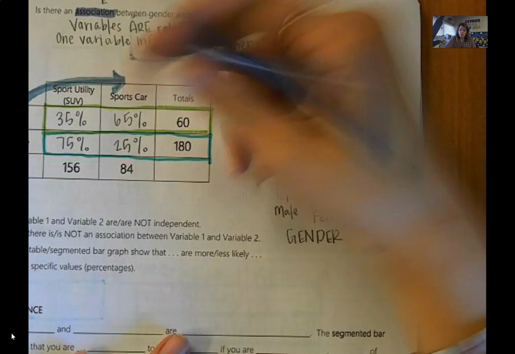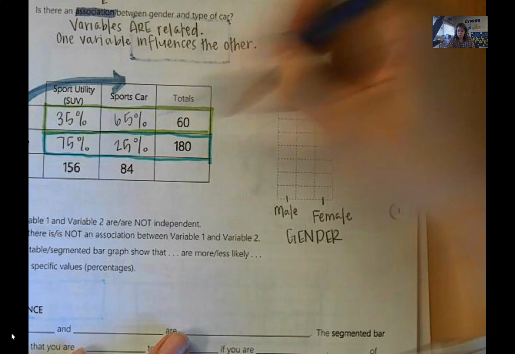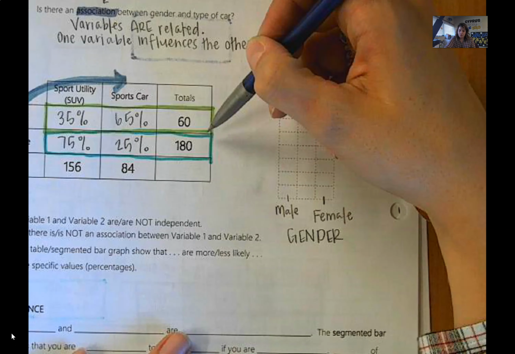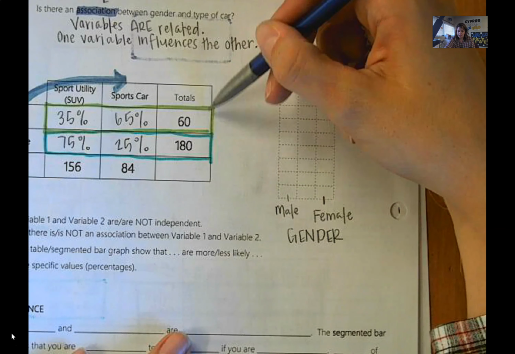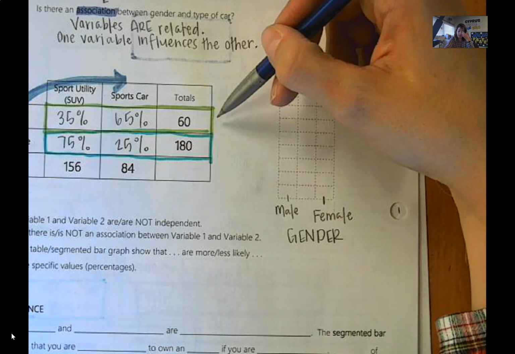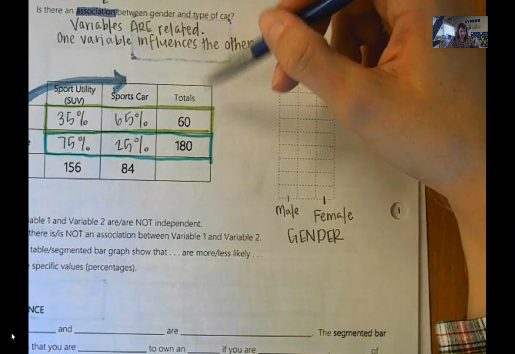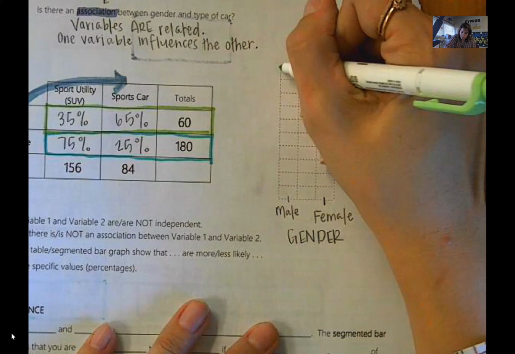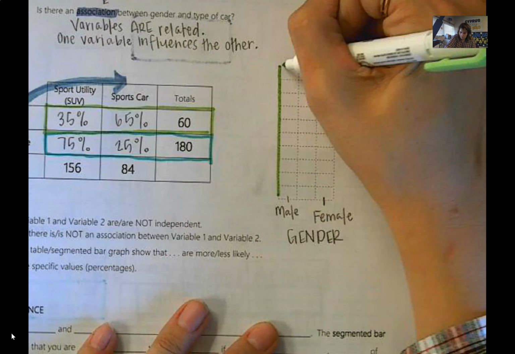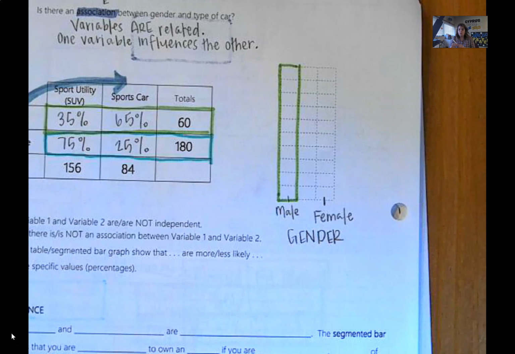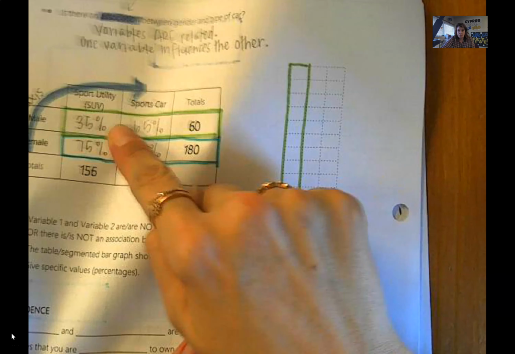Okay, now we're going to use these two rows here to make our segmented bar graph. So we're going to use the data in this green row to make this segmented bar graph. I'm a little bit reluctant to do this, but I'm going to do it just to help. So this is going to match the data here.